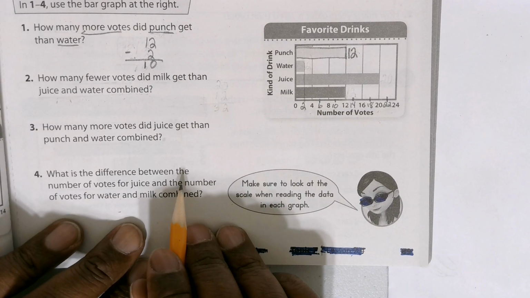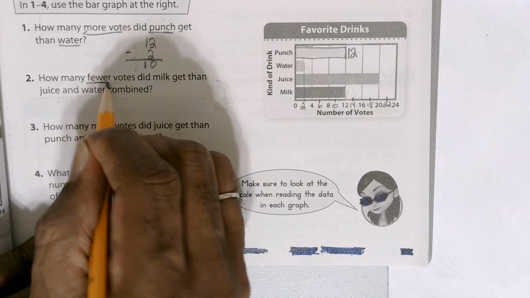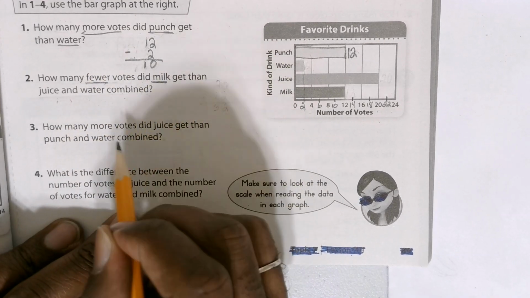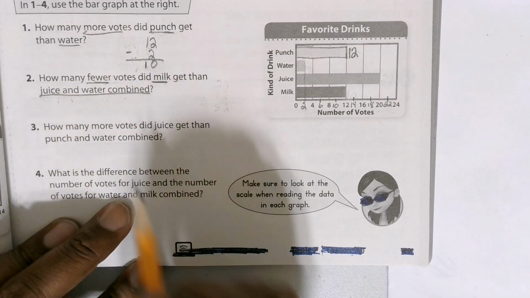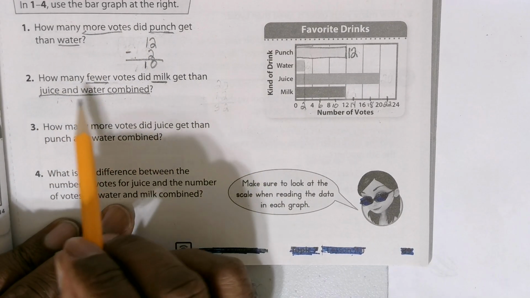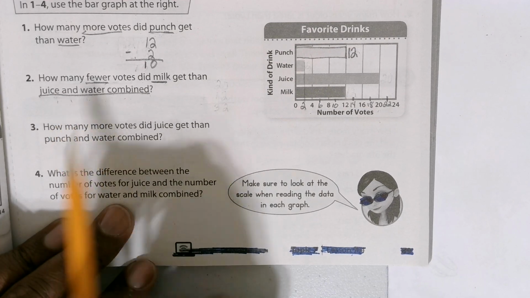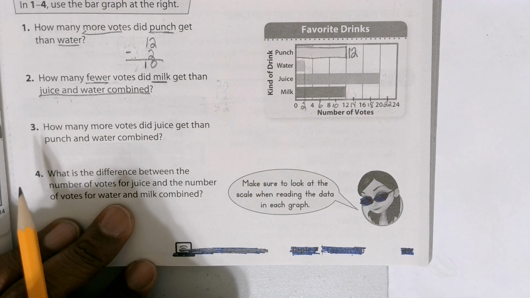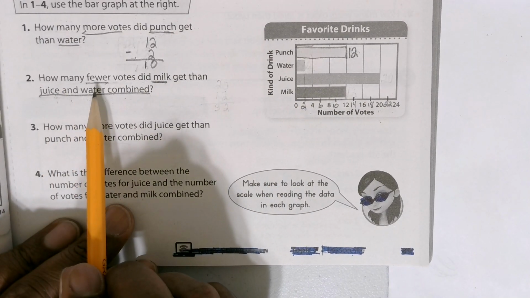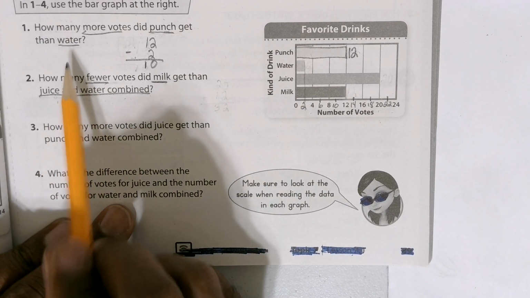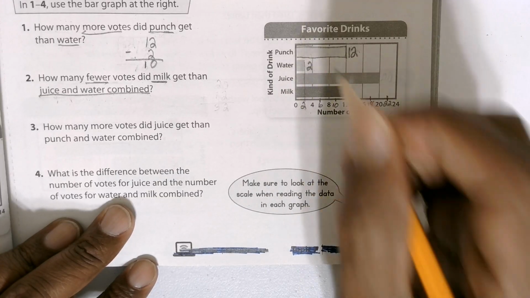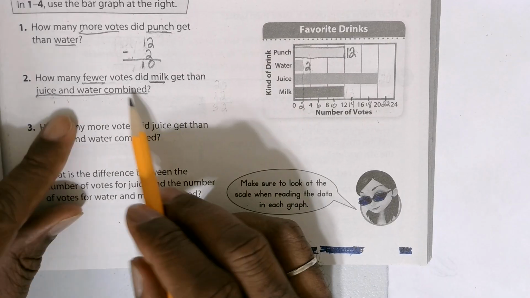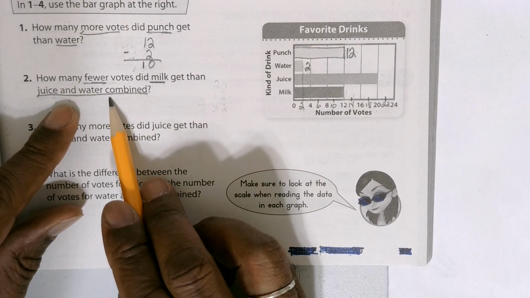So, what's important: fewer votes did milk get than juice and water combined? Combined means we're doing these two numbers together for juice and water. All right. So first we have water here. Water is two. How many fewer votes did milk get than juice and water?